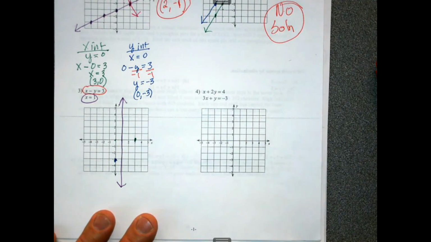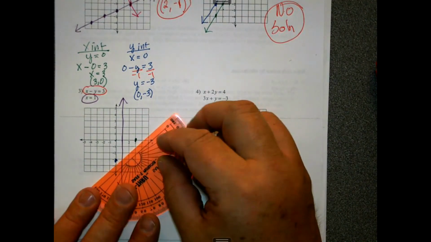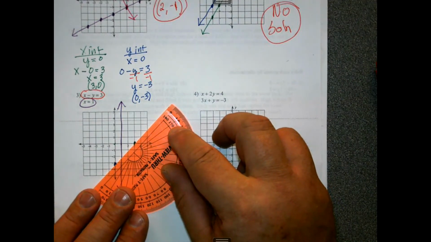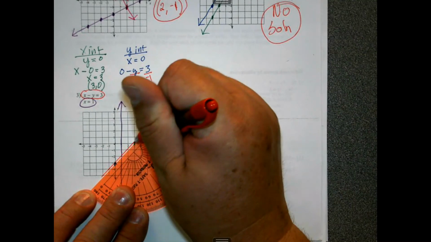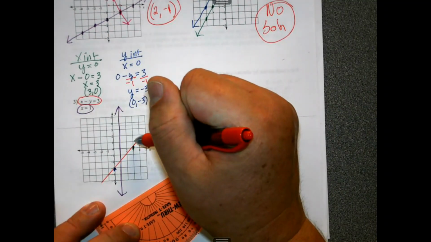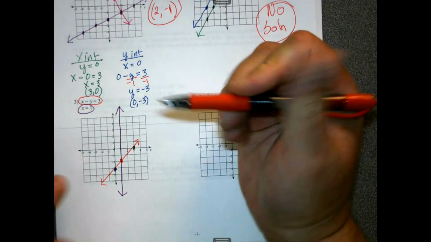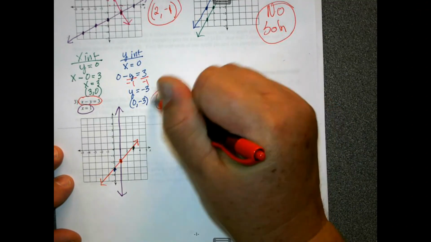This one I'm going to have to use a straight edge because I want that exact point where they intersect. And they intersect at what point? 1, -2.